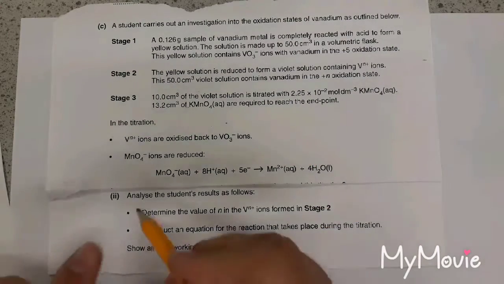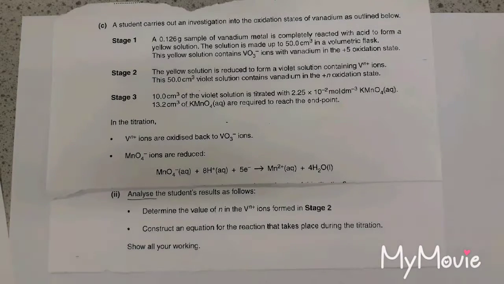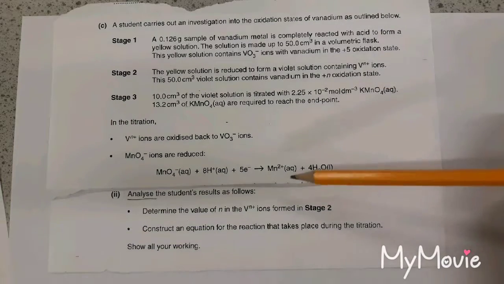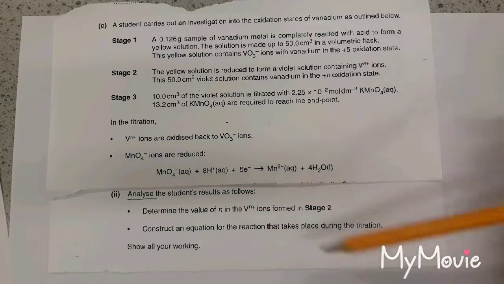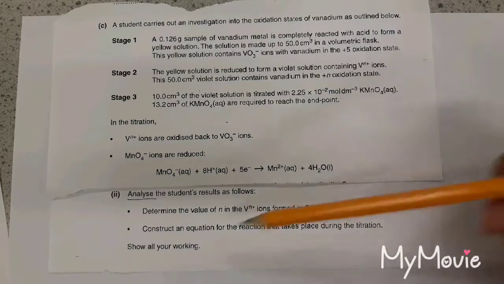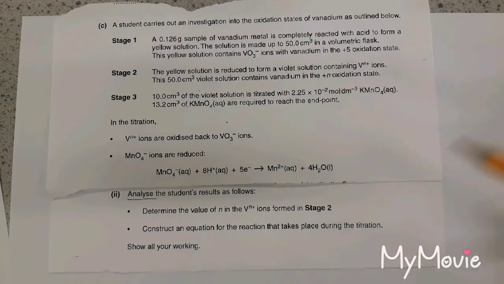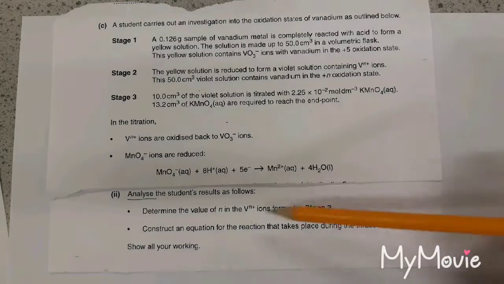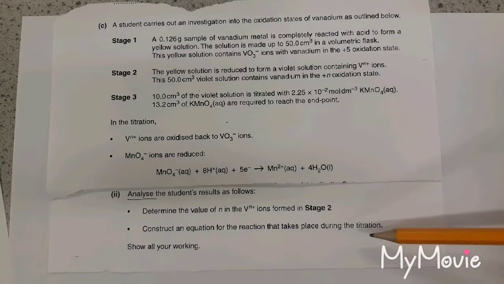Analyze the student's results. Now that is the crucial word in the question. You've got to properly dig through the information you've been given and figure out what is going on in there and how all the quantities relate to each other. So analyze the student's results as follows. Determine the value of N in Vn+ in stage 2 and construct an equation for the reaction that takes place during the titration. Show all your working. There are 2 parts to this, but really to solve N, you need to find the equation to a certain degree.